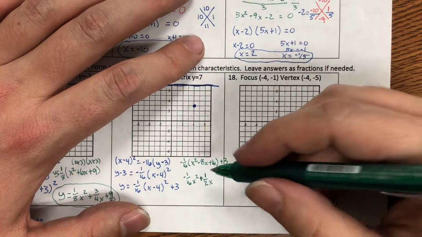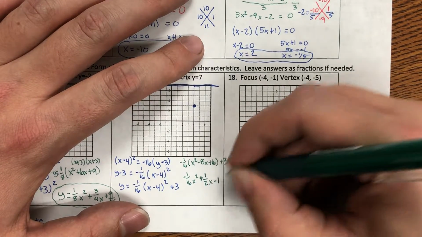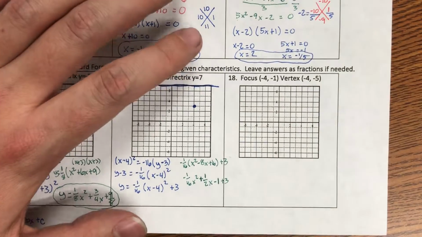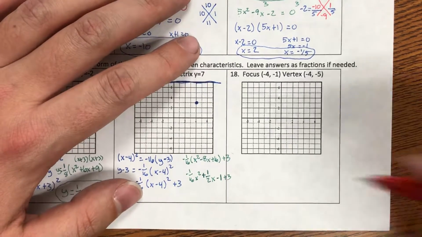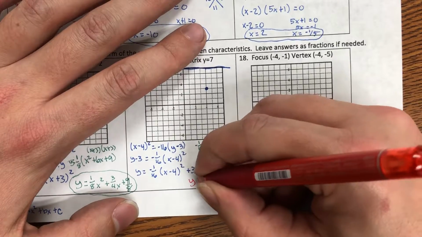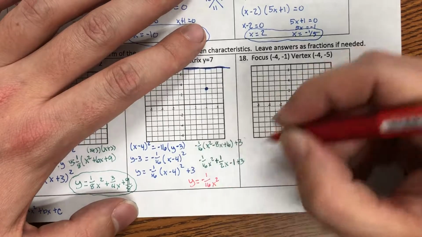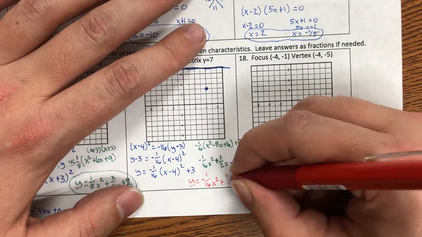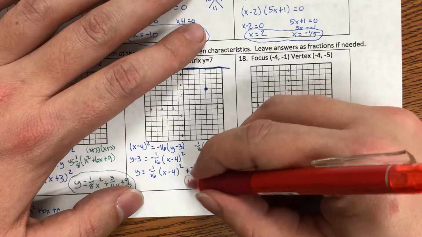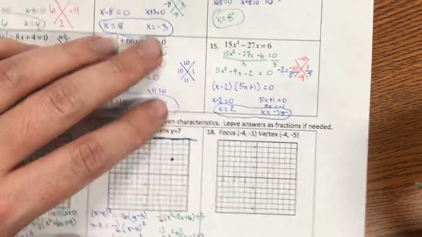So 1/2 x. 16 divided by negative 16 is going to be minus 1. And I still have the plus 3 that's out there by the side. I combine those like terms, and I end with y equals negative 1/16 x squared plus 1/2 x plus 2. That is standard form.